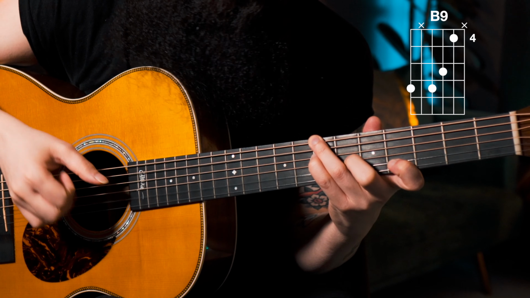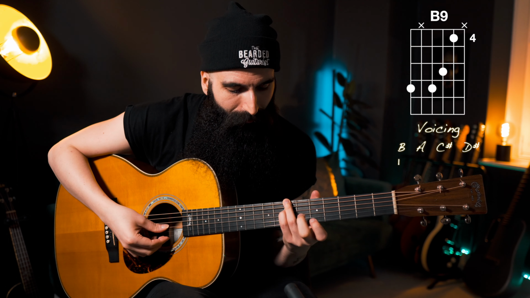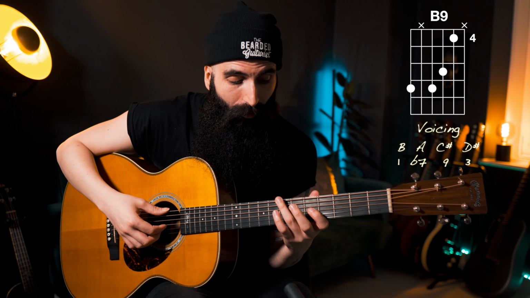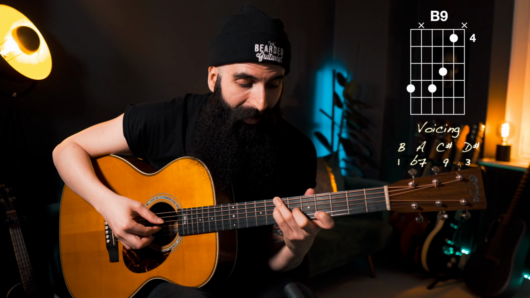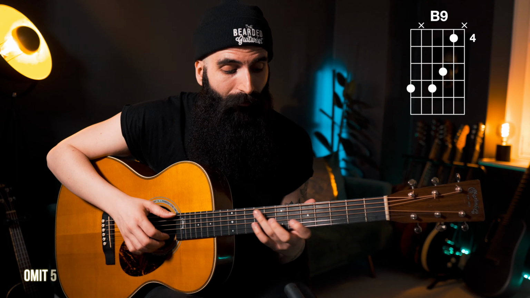So this chord is a B7, but let's analyze the degrees, okay? You're playing the note B, okay, which is obviously the root, you're playing the note A, okay, which is obviously the flat 7, and you're playing C sharp, which is the 2nd or the 9th. Then you're playing D sharp, which is the major 3rd. So you've got the 1, you've got the 3rd, you've got the flat 7, and you've got the 9th. Obviously, you don't have the 5th. It's an omit 5.